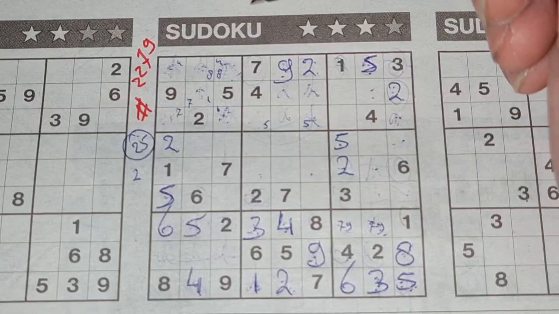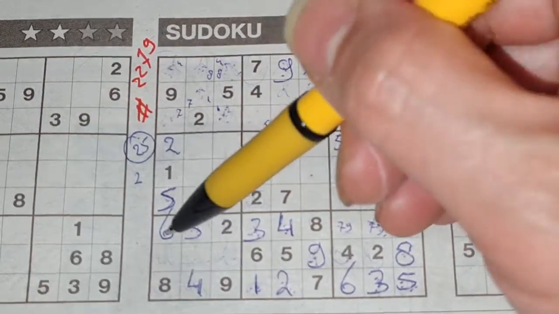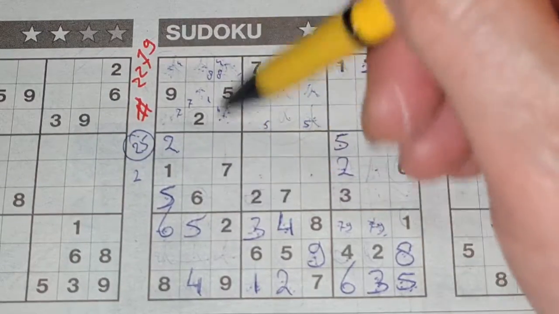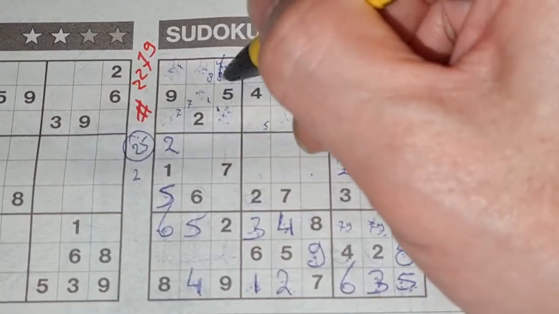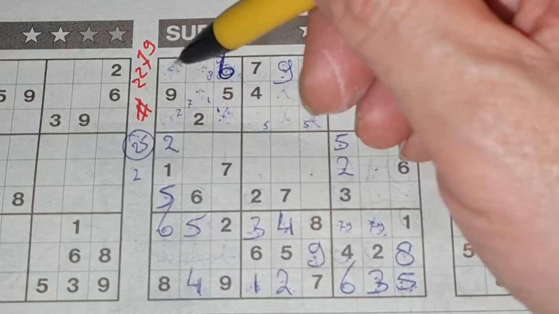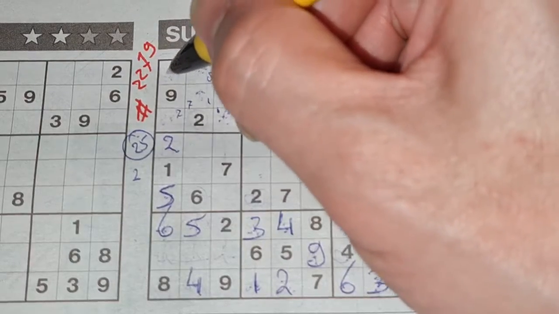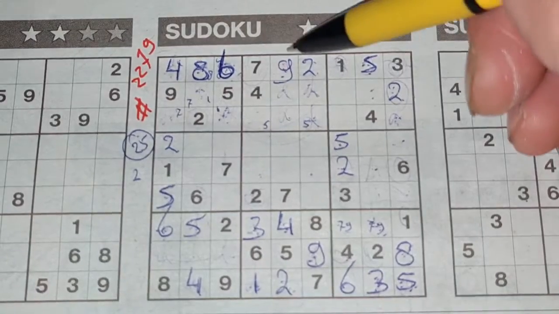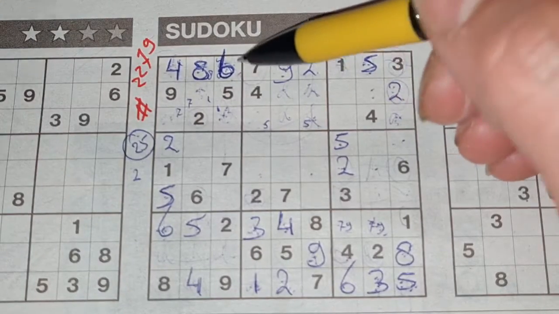And the 6, we have here 6 in this column, here 6 in that column. So the only place for the 6 should be there. And I've eliminated the 4 and the 8. So the 4 goes here. And the 8 goes in there. Alright.